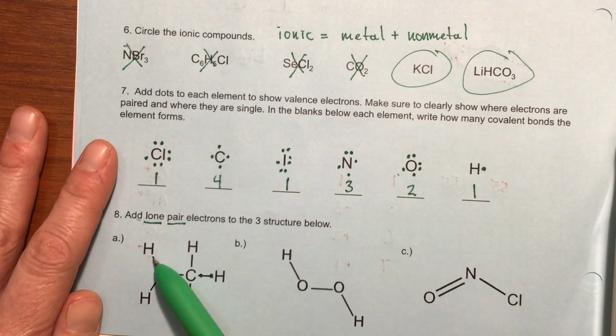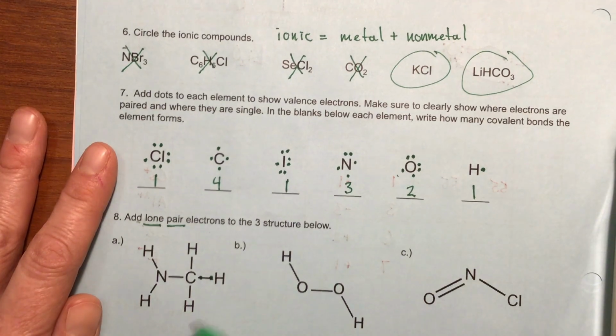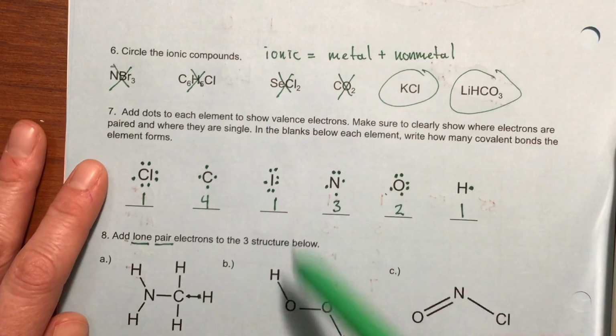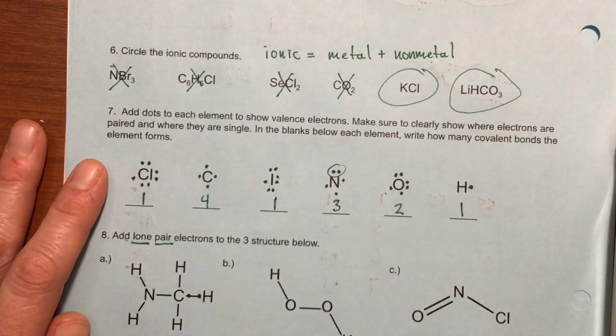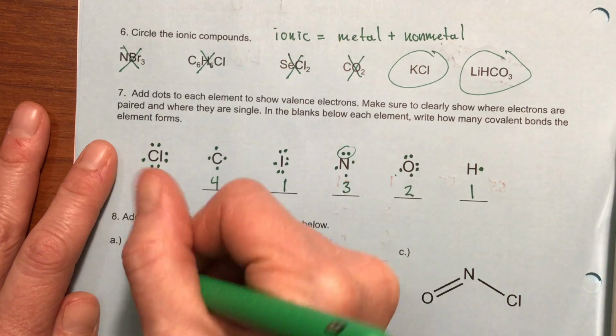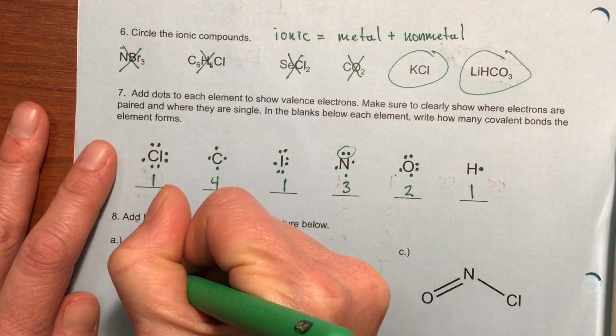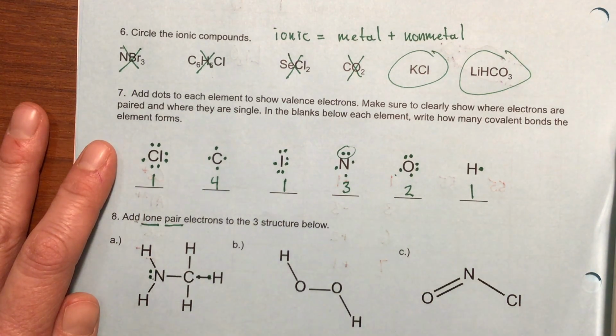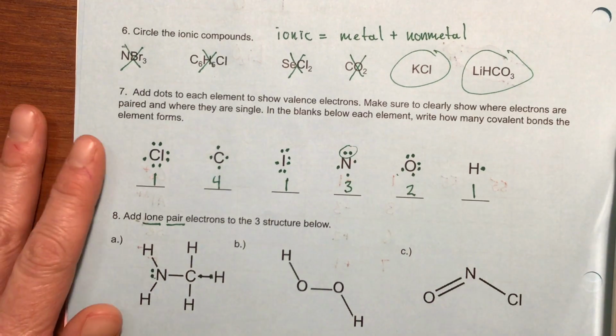But nitrogen, if you look up here, it makes its 3 bonds, its 3 single electrons. It has that, 1, 2, and 3, but it also has what we call 1 lone pair. So I'm going to circle that. That's a lone pair. And we have to put that on any structure that has nitrogen in it. So you can draw it anywhere on the structure or on the atom in the structure. And so I'm just putting that non-bonding pair right there on nitrogen, and my structure is complete.